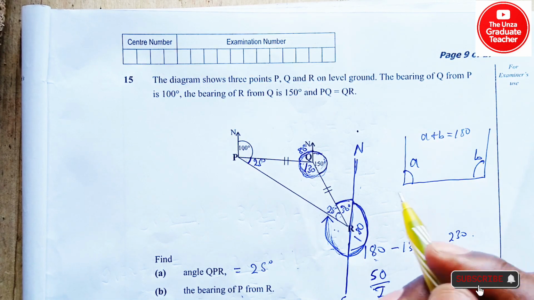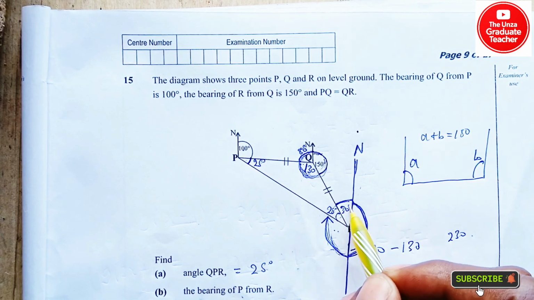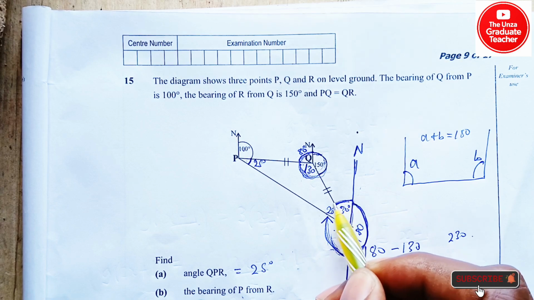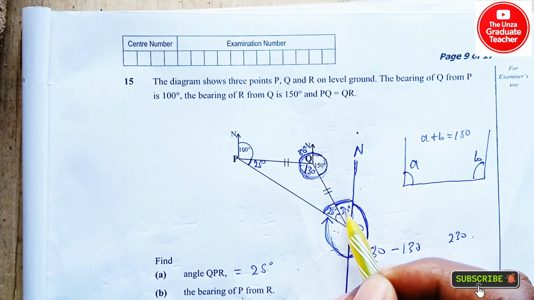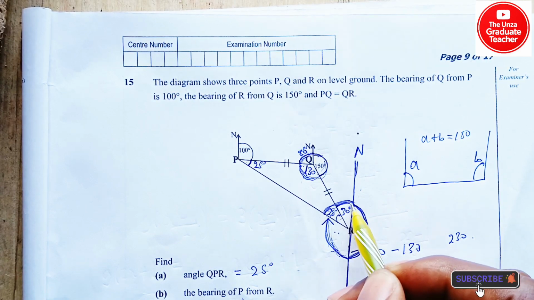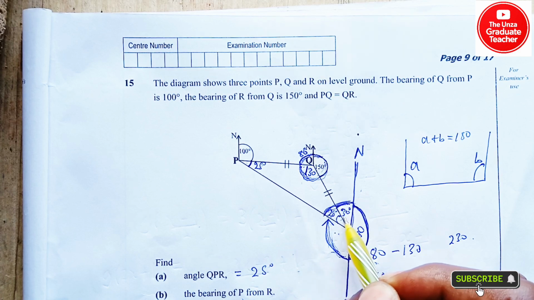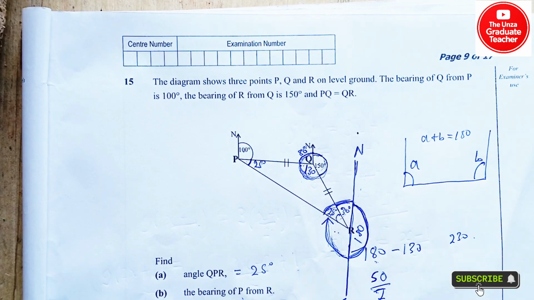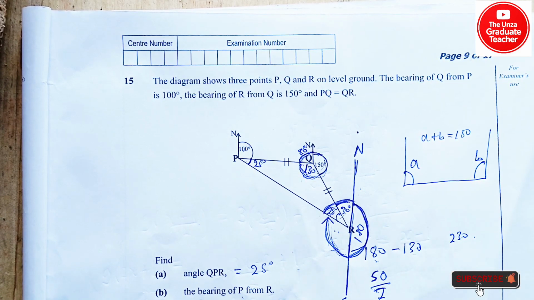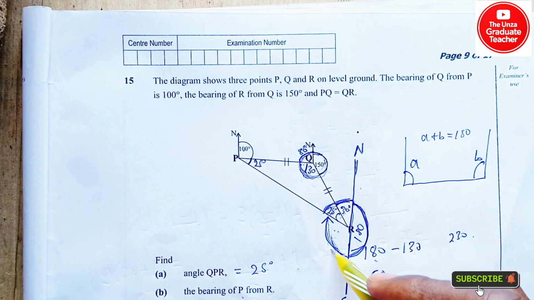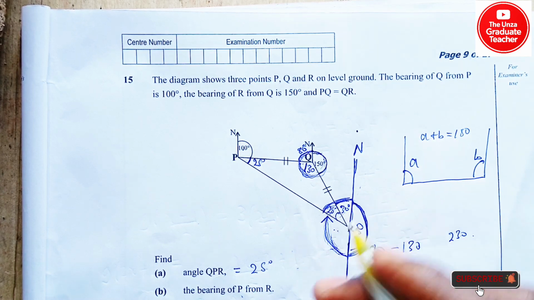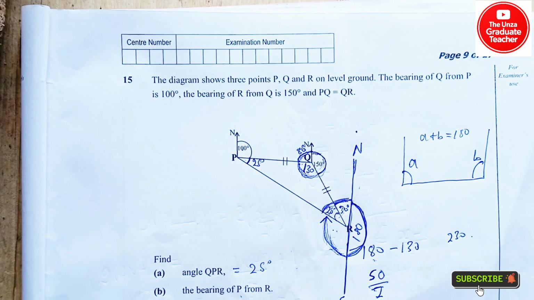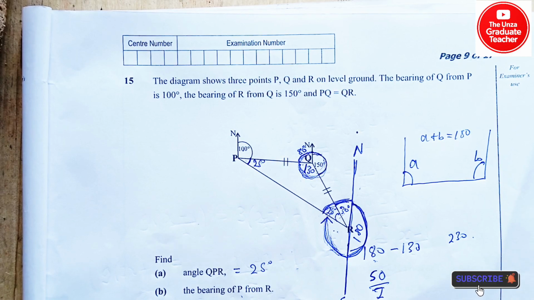So we have known that from here to here, here there's 30, here there's 25. That means here there is 55. So for us to know this angle, we need to just say 360 minus 55.